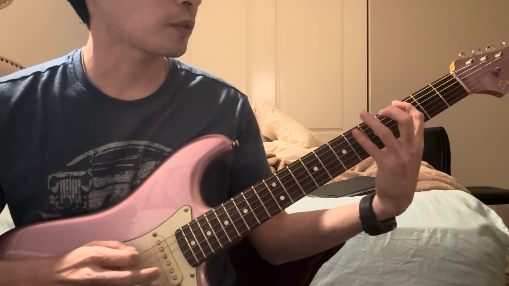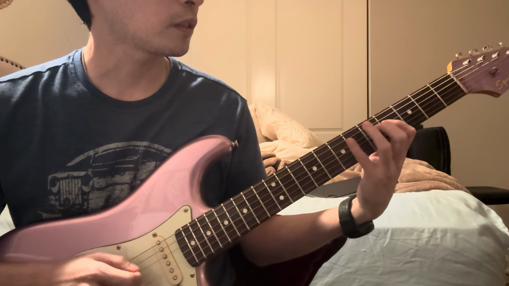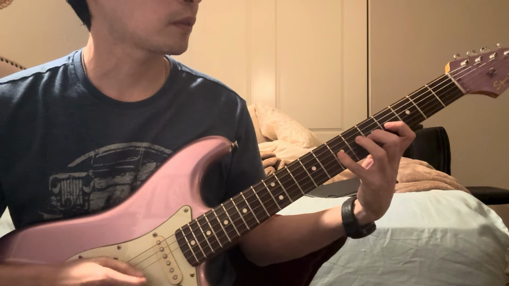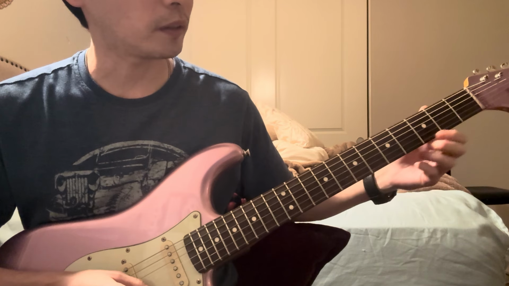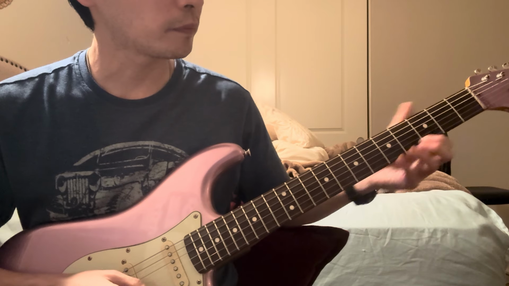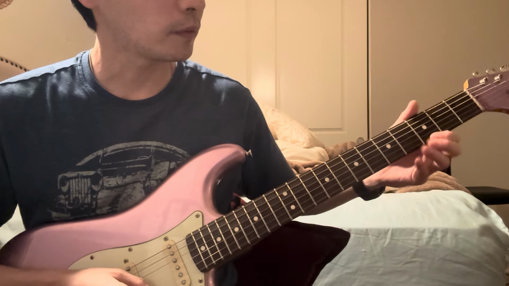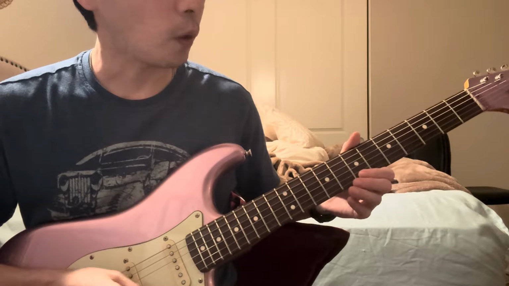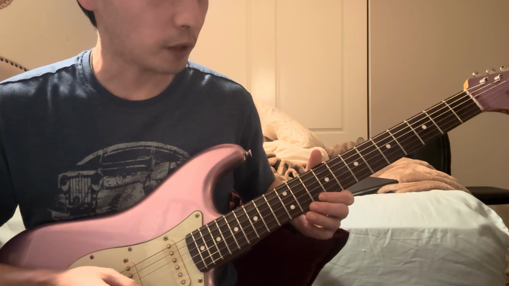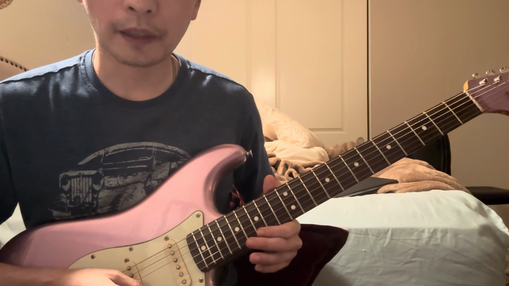Some people like to stretch. Haven't done that in a while. But if we just focus on this high E string, we can do it on just one string, right? Again, whole step, half step, whole step, whole step, whole step, half step. One easy way to remember it is when you hit your octave, you always want to be a half step behind. Okay, so that's a rule.